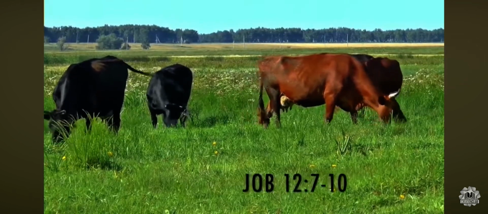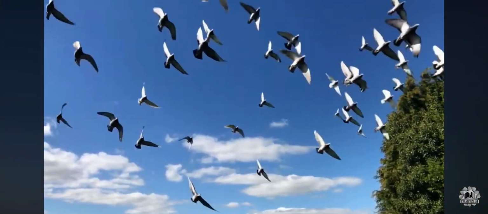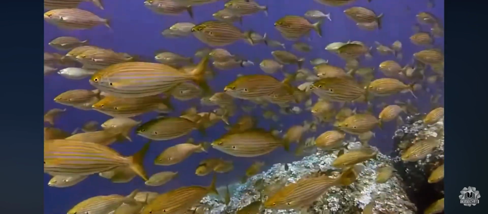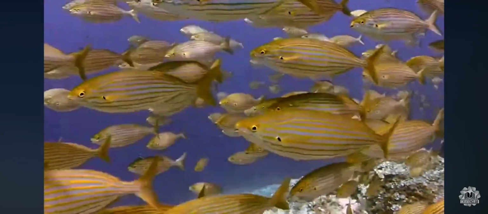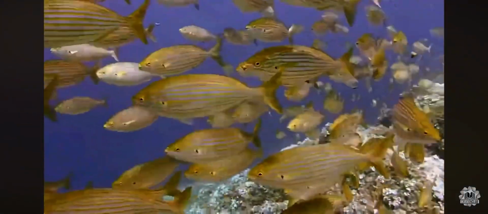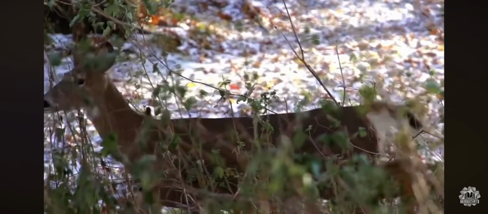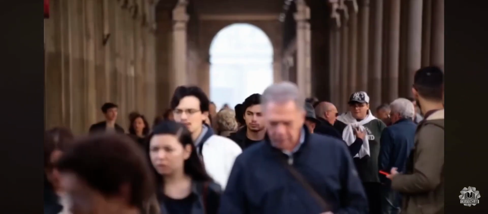But ask the beasts, and they will teach you, the birds of the heavens, and they will tell you, or the bushes of the earth, and they will teach you, and the fish of the sea will declare to you. Who among all these does not know that the hand of the Lord has done this? In his hand is the life of every living thing and the breath of all mankind.